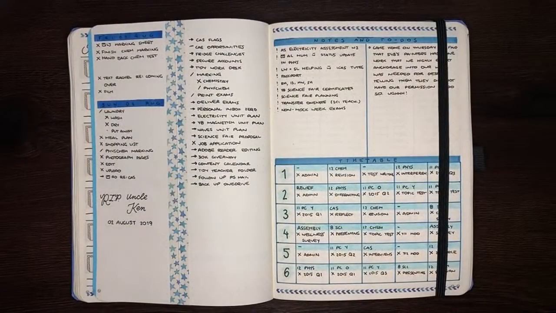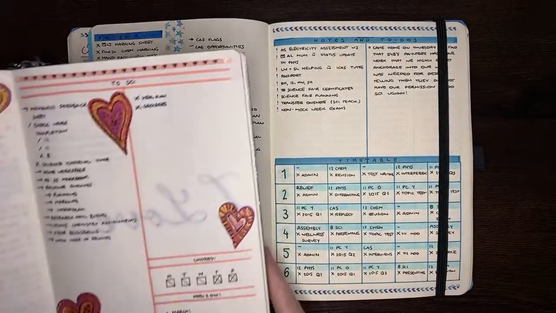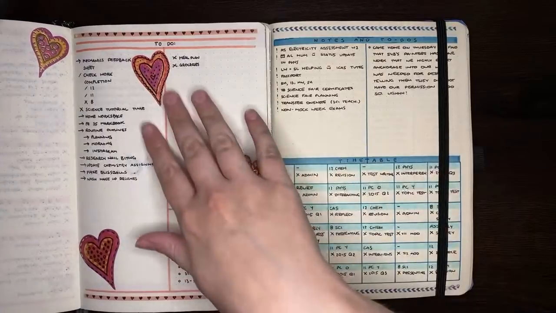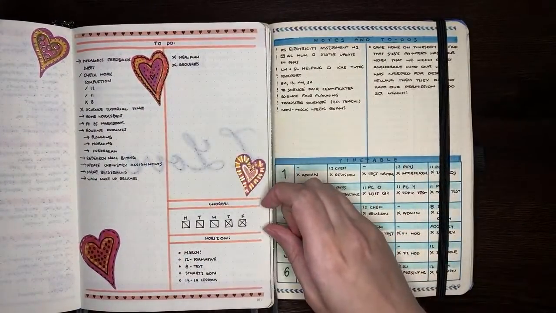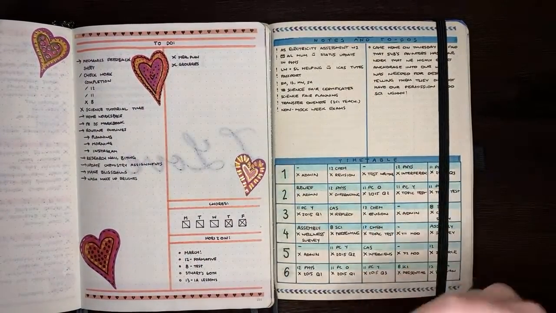So, you can see though, in terms of the back pages of both of these, they are different. So this one just had a large to-do list, a little chores section, and then a coming up or horizon.